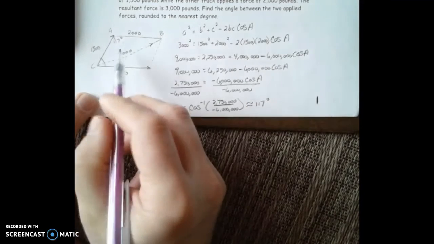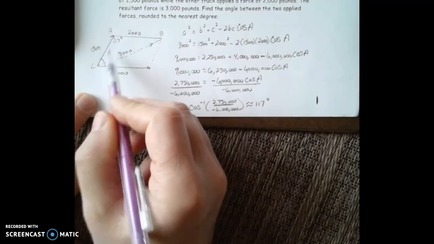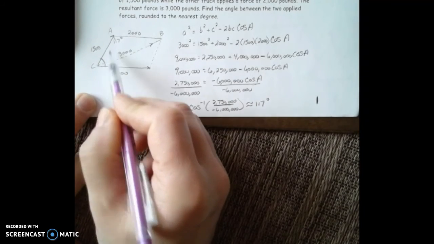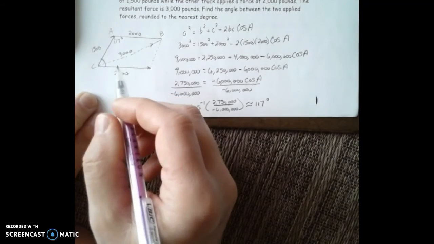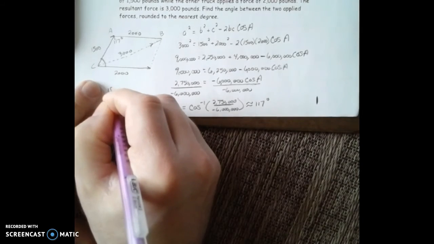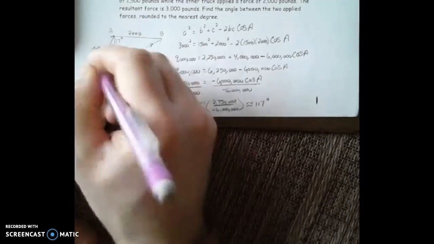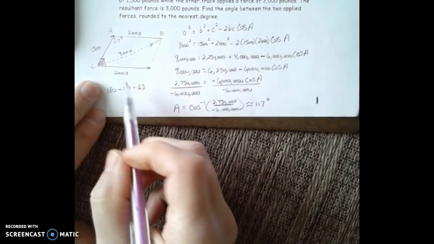Now in a parallelogram, it's important to remember that consecutive angles add up to 180 degrees. So if I'm looking for this angle right here, and I know this one's 117 degrees, I'm going to do 180 minus 117. 180 minus 117 is equal to 63. And so this angle in here must be about 63 degrees.